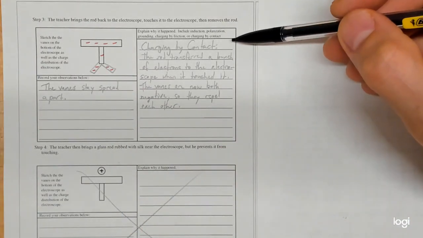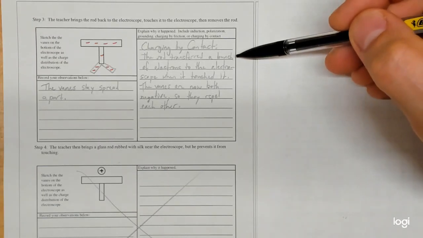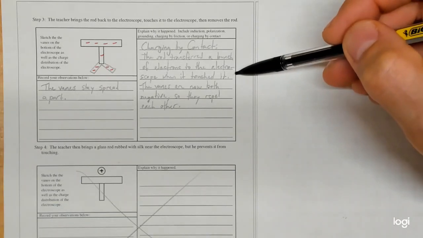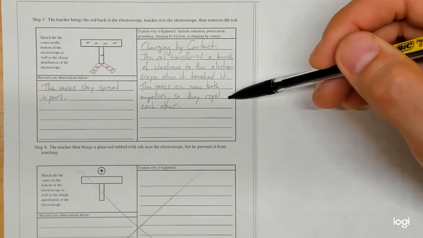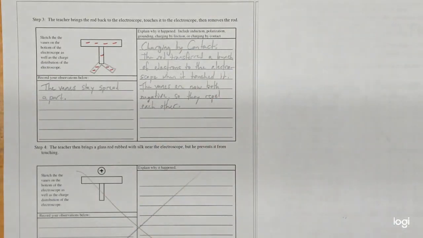The explanation of what happened, first of all, the term is charging by contact, and then the explanation is the rod transferred a bunch of electrons to the electroscope when it was touched. The vanes are now both negative, so they repel each other. Charging by contact. I'll pause the video to give you an opportunity to jot that down.